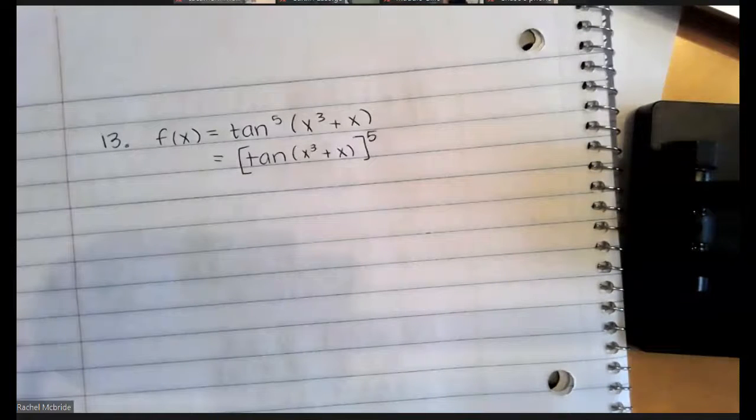So again, remember any trig function to a power is really like that trig function inside raised to a power. So there's my original.